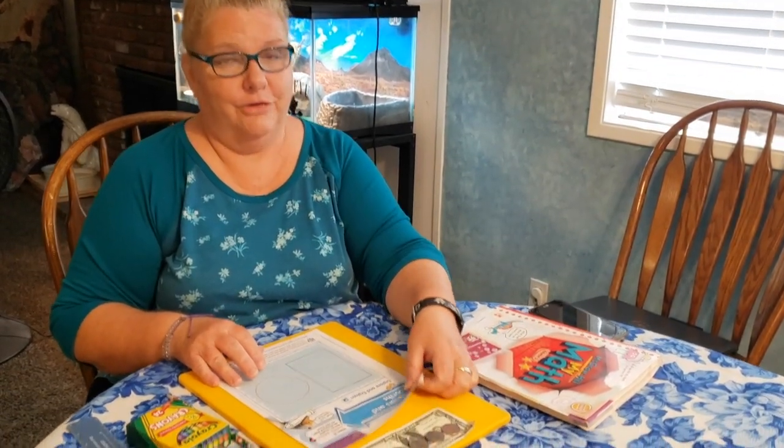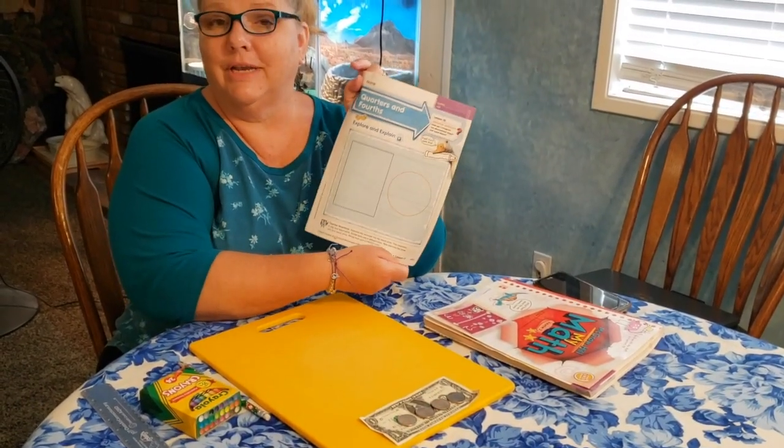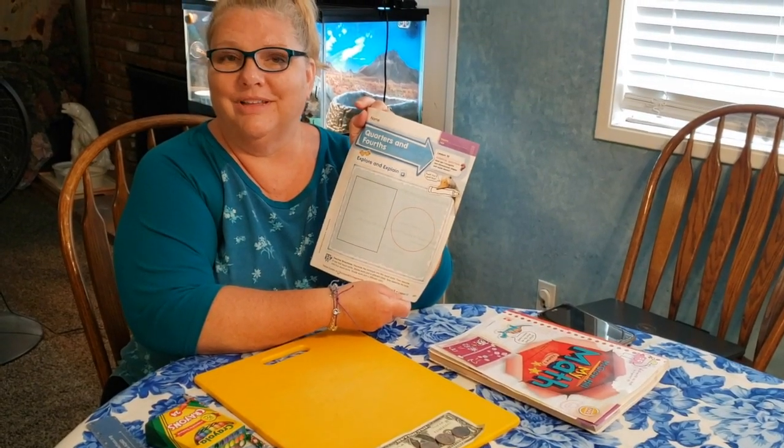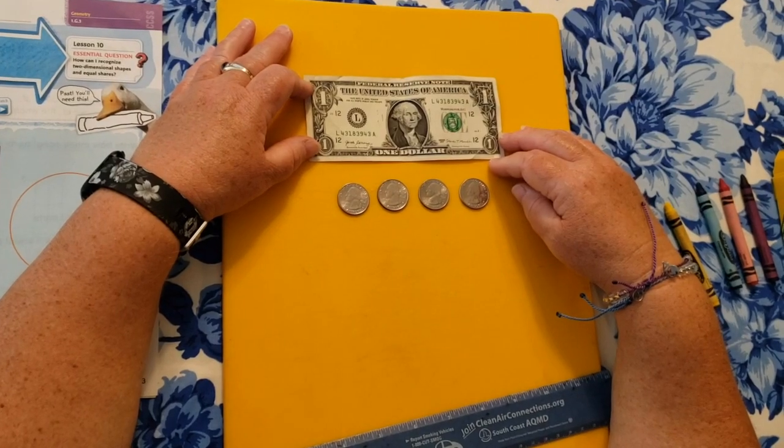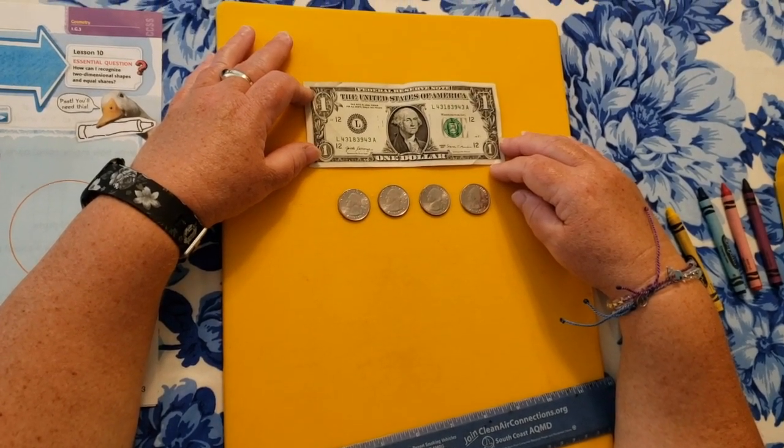You will need a pencil, your crayons, a ruler, and your page 693 out of your math book. So let's get ready to learn. So today's lesson is about quarters and fourths.